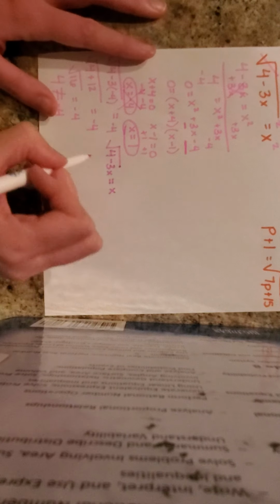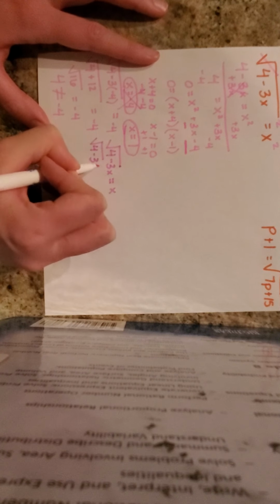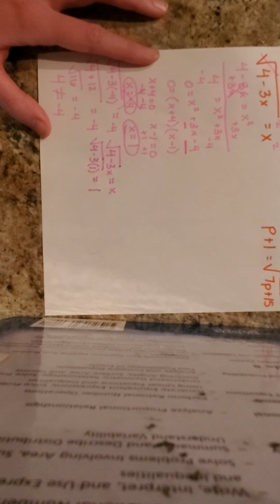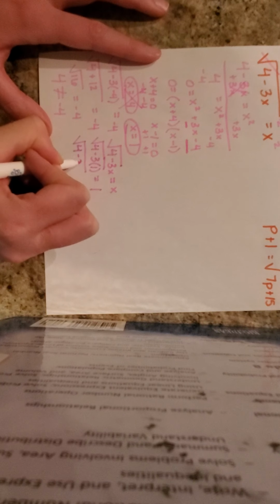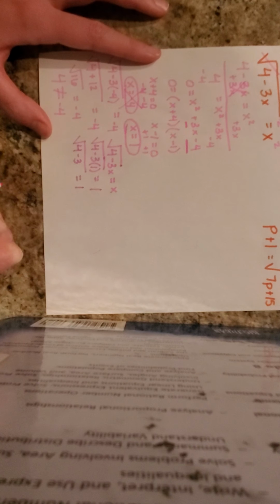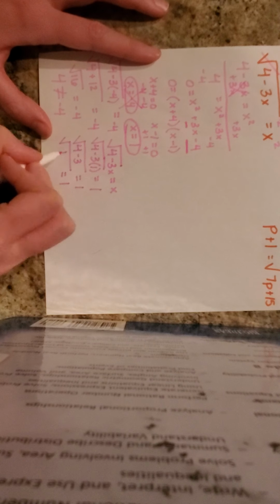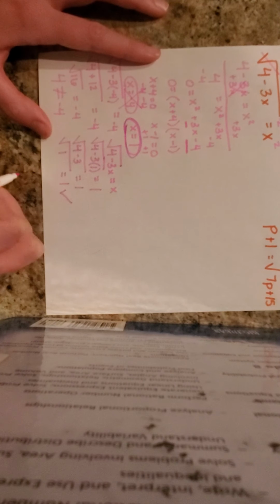And when I sub that in, the square root of 4 minus 3x, I said x is 1. Does that equal 1? Well, the square root of 4 minus 3, 4 minus 3 is 1. Does the square root of 1 equal 1? Yes, it does. That's a true solution. So we would say that our answer is x equals 1.